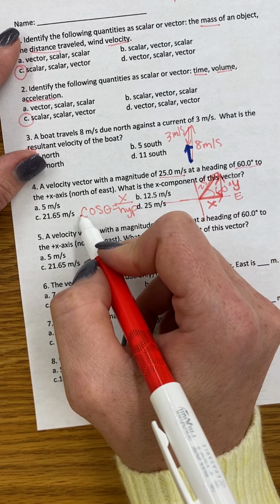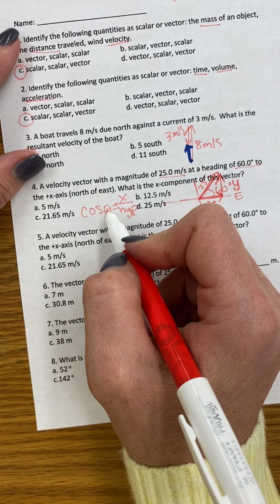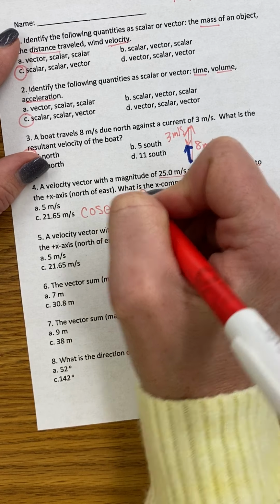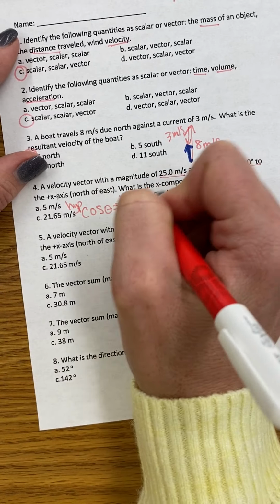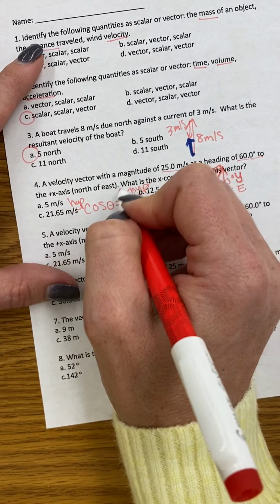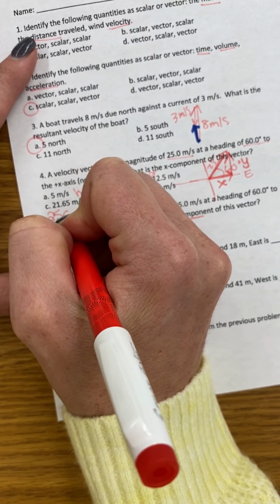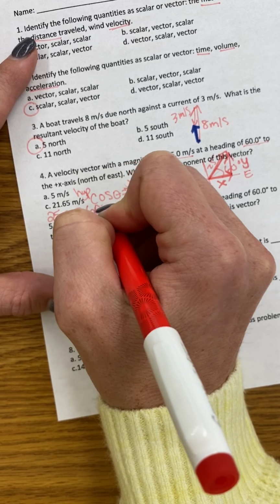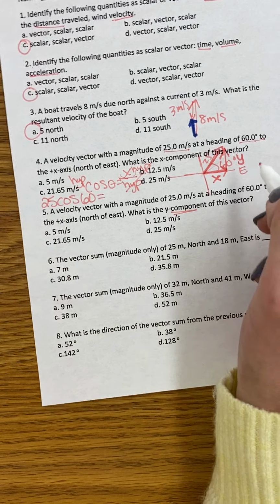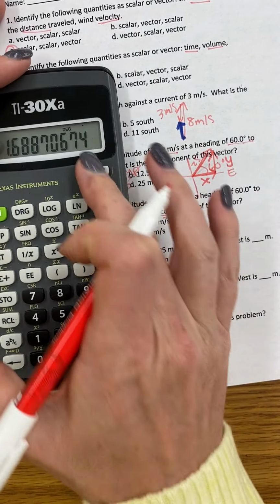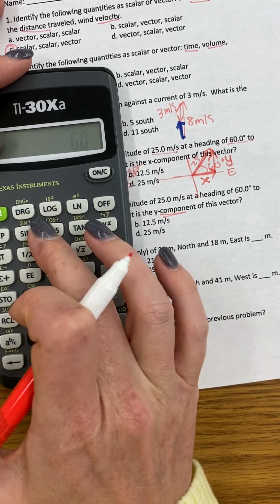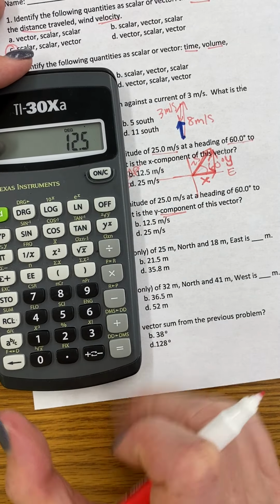I have my hypotenuse and I have my theta, so I'm going to multiply both sides by hypotenuse to give me my x-axis by itself. So my hypotenuse is 25, cosine 60 gives me 12.5.